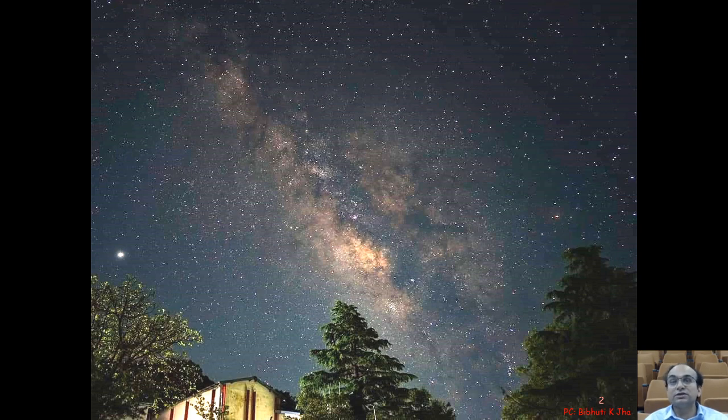Even in today's sky, this is from Nainital, you see several features here. The stars with different brightness, with different colors, and on top of that, you see the stars in the cluster forming somewhere here, also here, and some gaseous cloud kind of thing here.